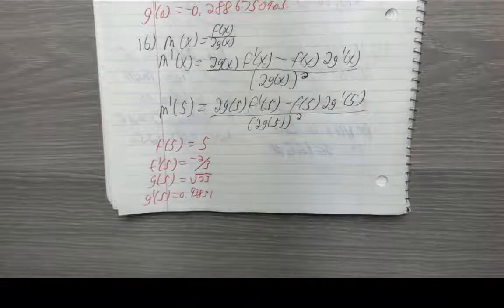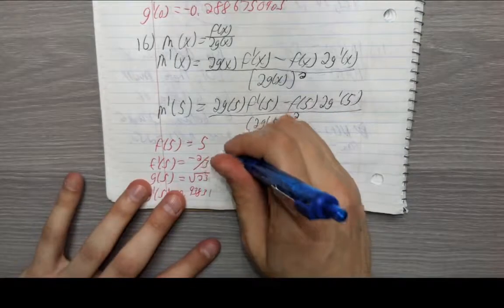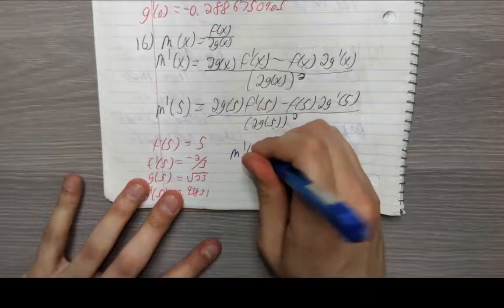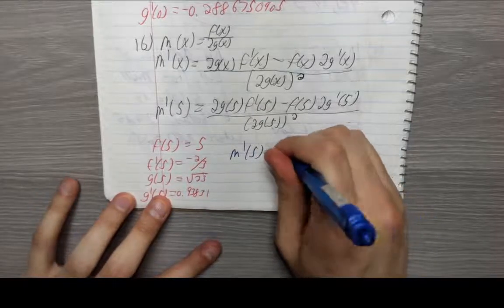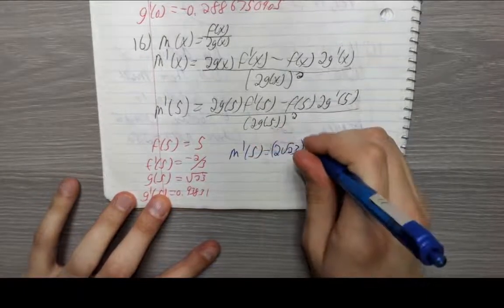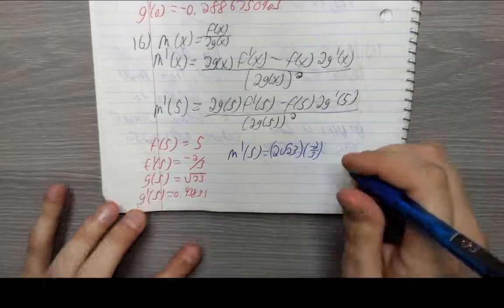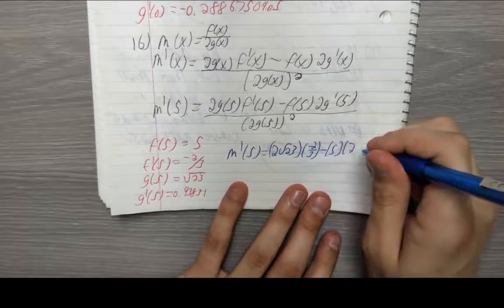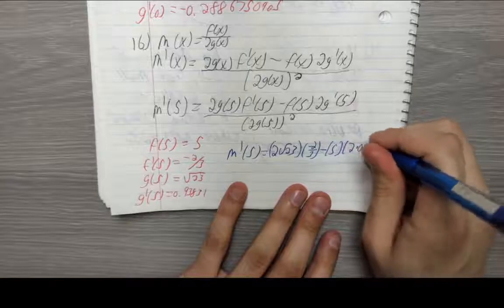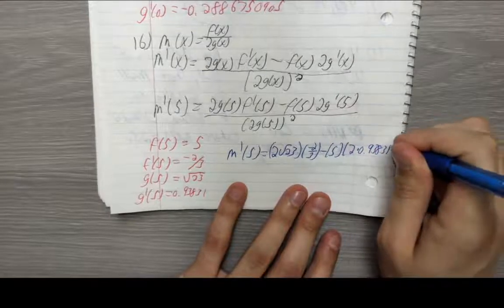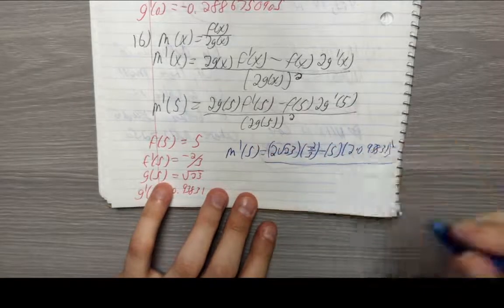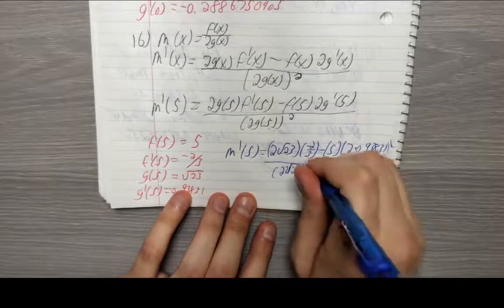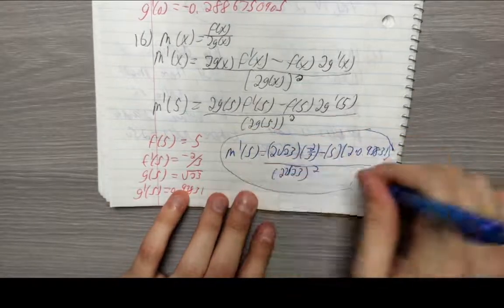Okay, and your final answer then, the final answer you want to write would just be m prime of 5 is equal to 2 times the square root of 23, times negative 2/3, minus 5 times 2 times 0.93831, all divided by 2 times g of 5, so 2 square root of 23 squared. That's your final answer. No need to simplify, just keep it like that.